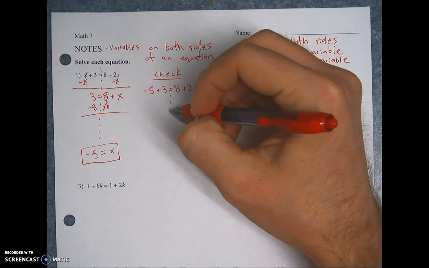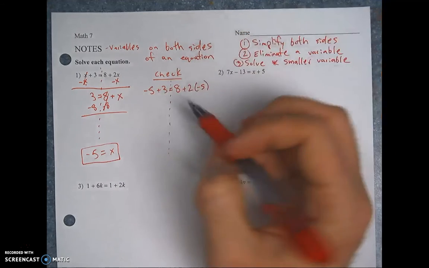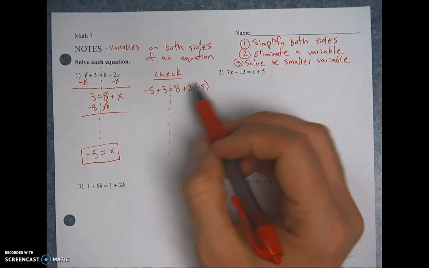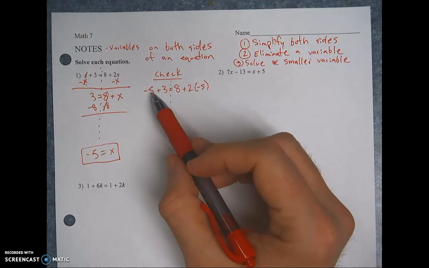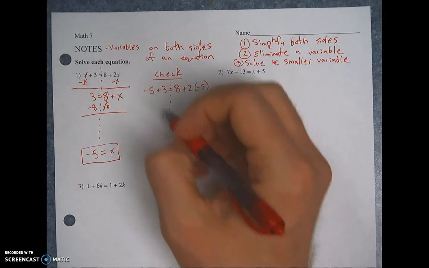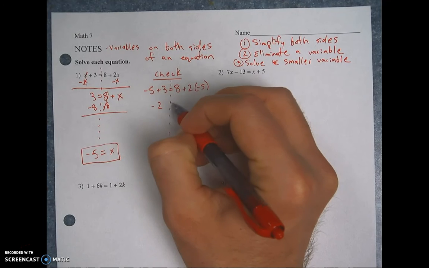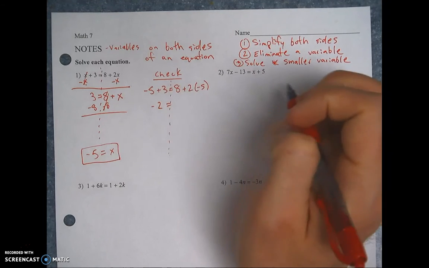So for just this one, I'm going to put that line down the middle again. And we're just going to work on this side, and we're just going to work on this side and see if they can come out equal to each other. So on the left, -5 plus 3, that's -2. That needs to be equal to this side.